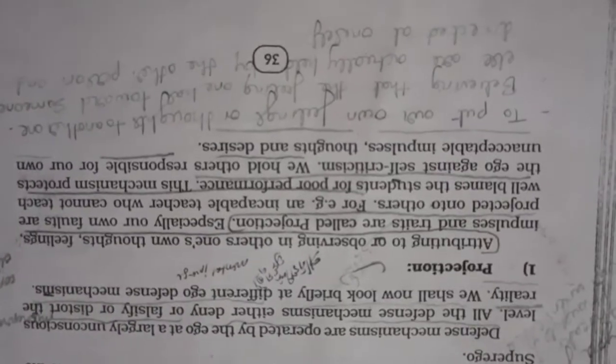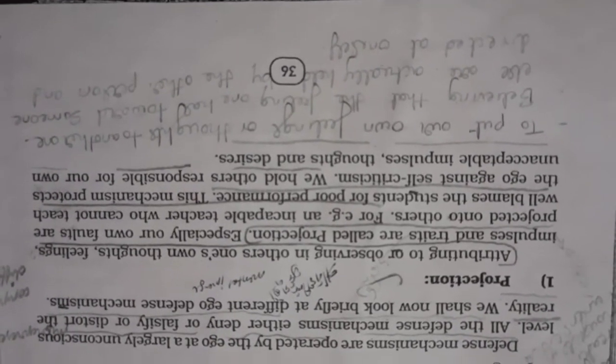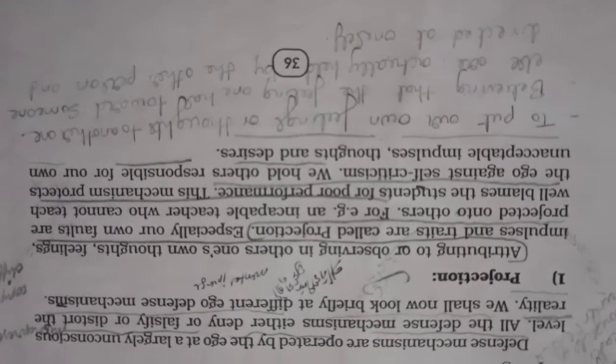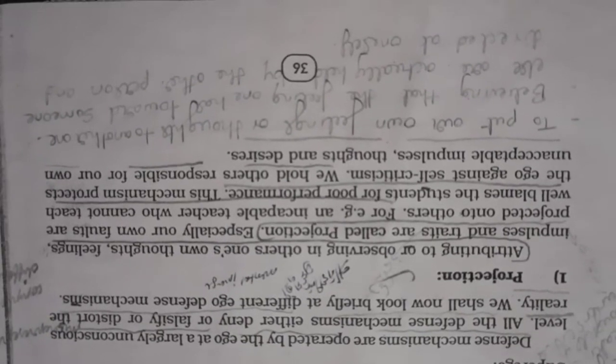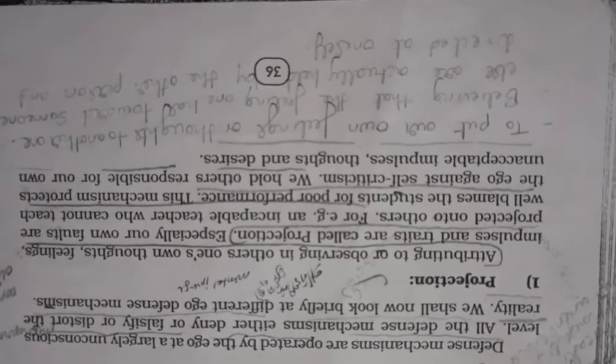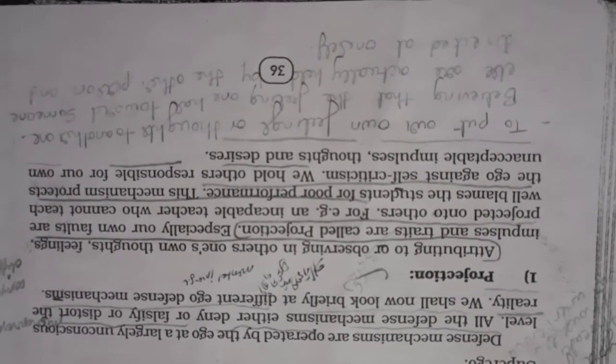Here in pencil I have written, so you can read that once: to put our own feelings or thoughts onto another one, believing that the feelings one has towards something else are actually held by the other person and directed at oneself. Especially, to put our own feelings or thoughts onto another one.